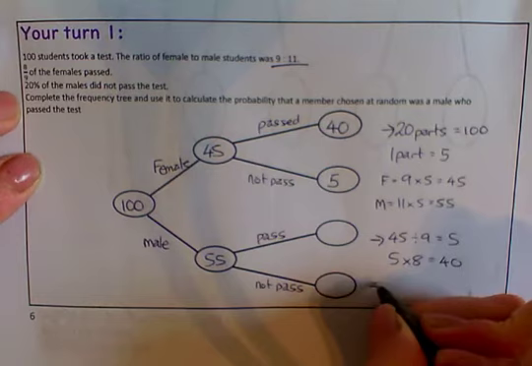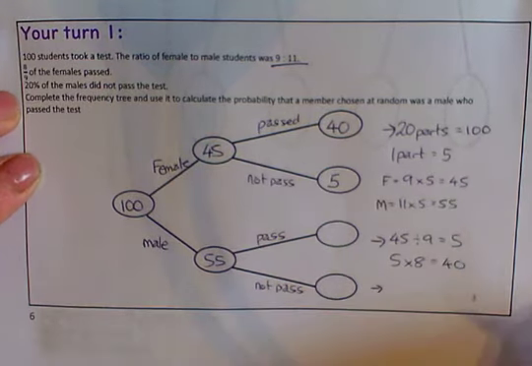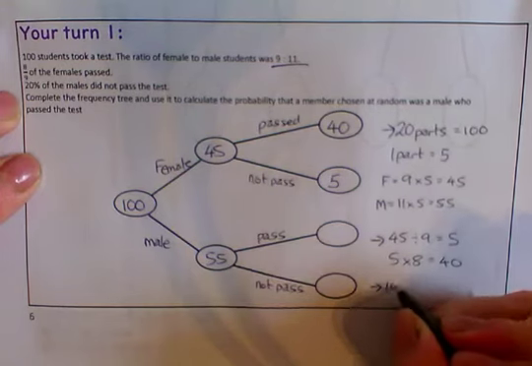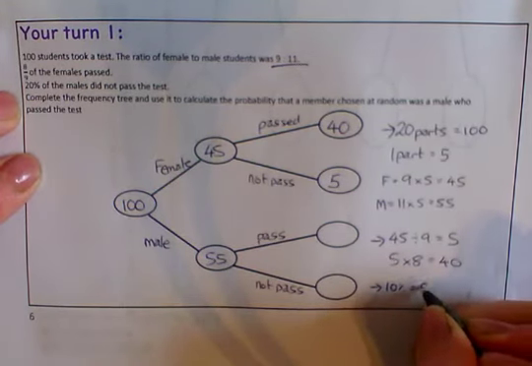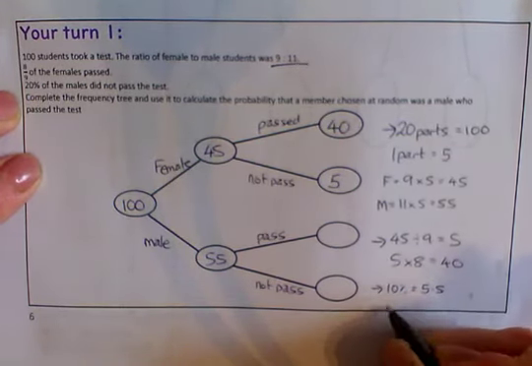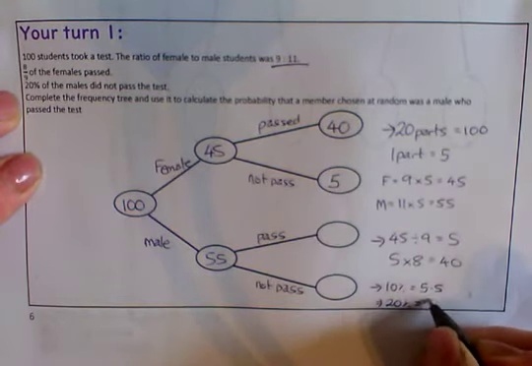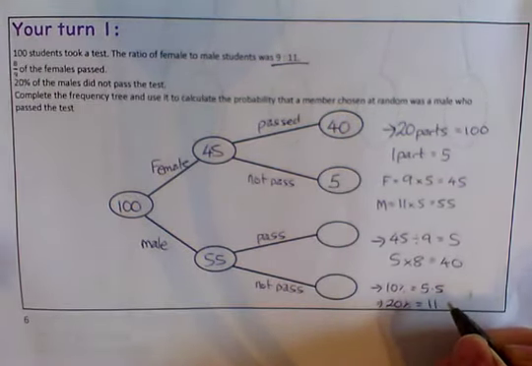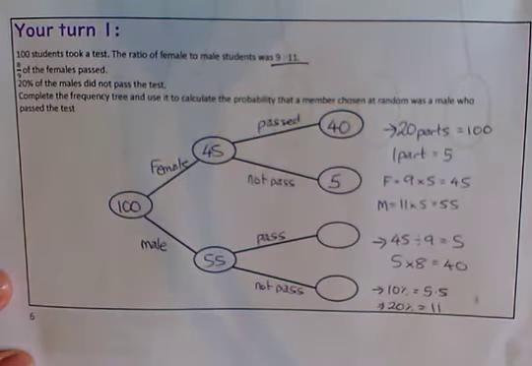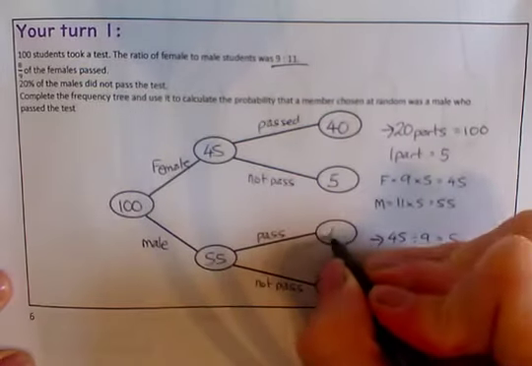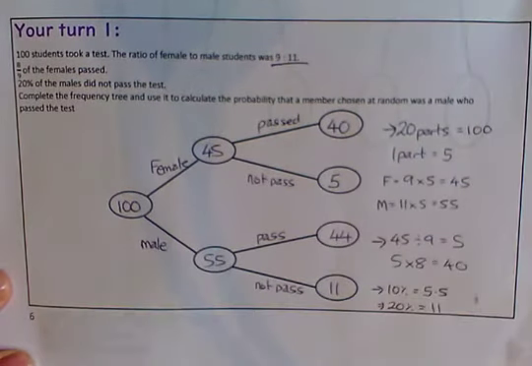Final piece of information, 20% of the males did not pass the test. There were 55 males, so let's find 10% by dividing by 10. So 10% is equal to 5.5, which means that 20% is going to be double that, which is 11. So 11 males did not pass the test, which means that 44 did pass.